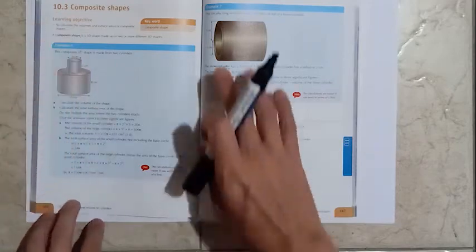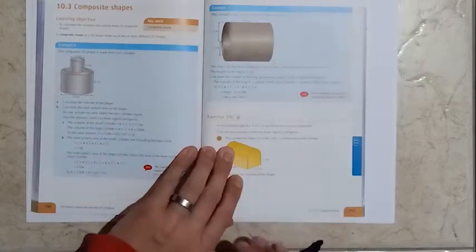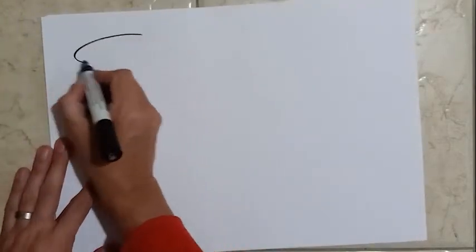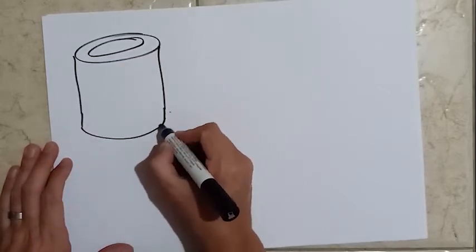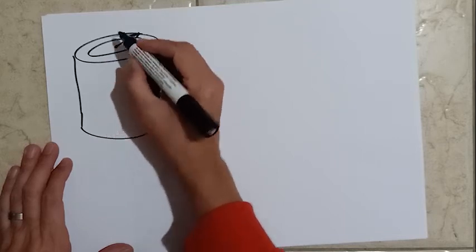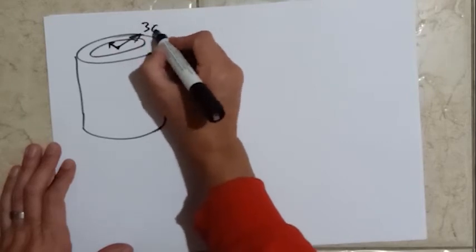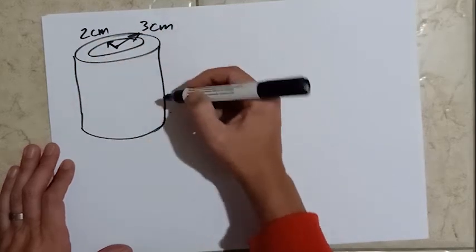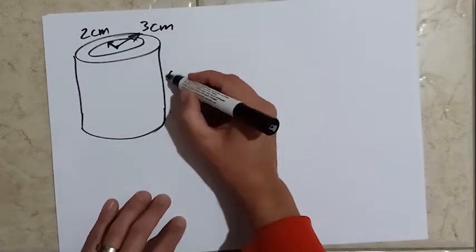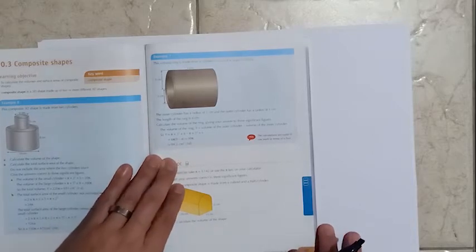So 10.3, the second example. So it's a tube or a cylinder with a hole through it. I'll just draw that here. Like that. And we've got the outside radius and the inside radius. That's 3 centimeters, and the inside is 2 centimeters, and the height or the length of the tube is 6 centimeters. And we've been asked to work out the volume, just 3 significant figures.